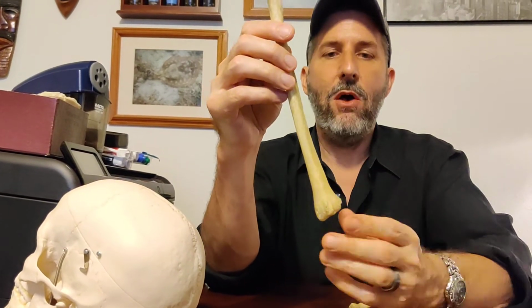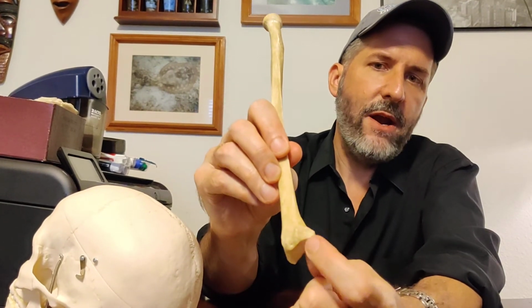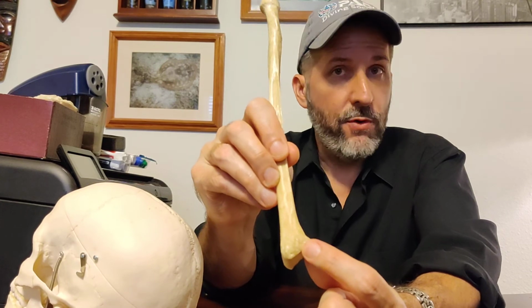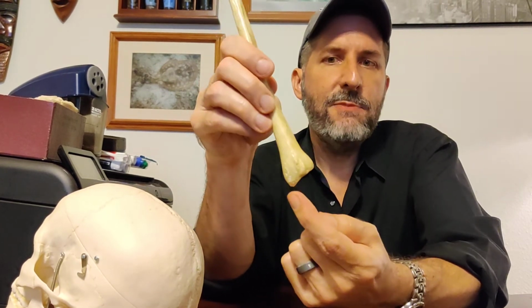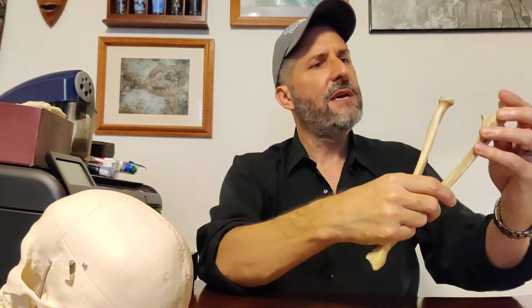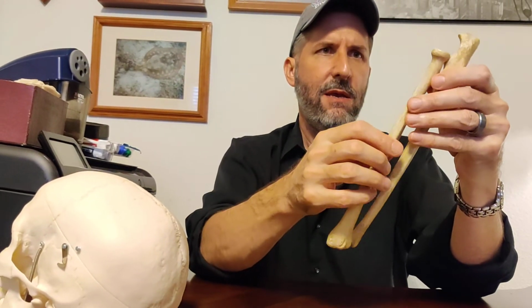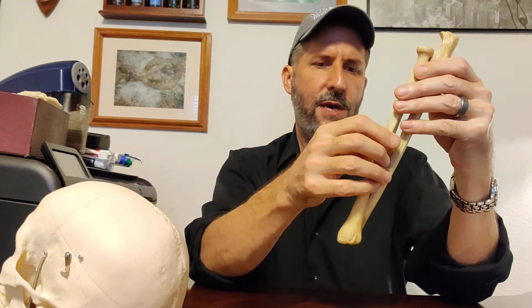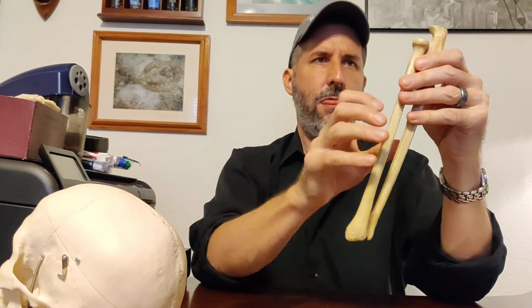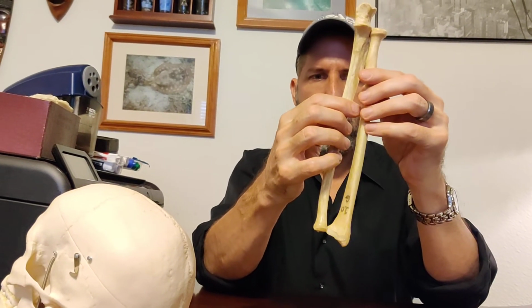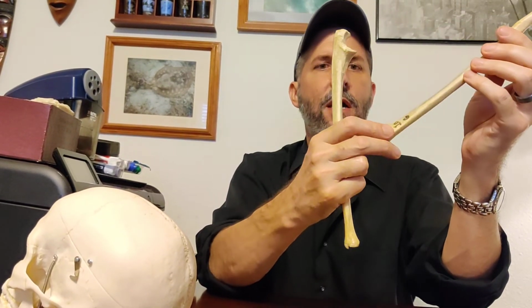Coming all the way down, notice there's a notch right there. That's the notch for the ulna. So that is called the ulnar notch. And then we have this point, which is the styloid process of the radius. Now, again, this is not the same skeleton, but if the two were to go together, they would go together. Hold on. Kind of like that. Oops, you gotta find the notch. There's the notch.